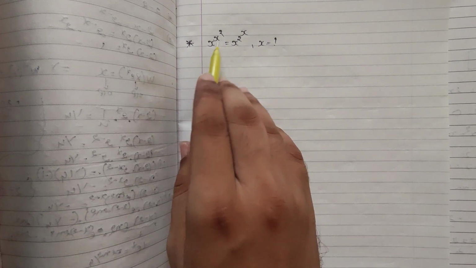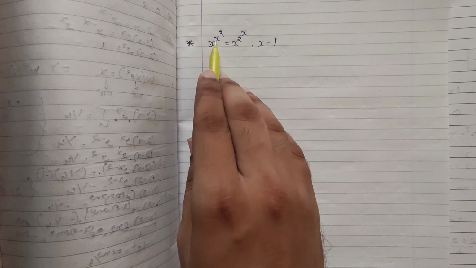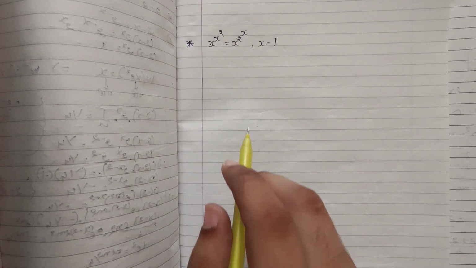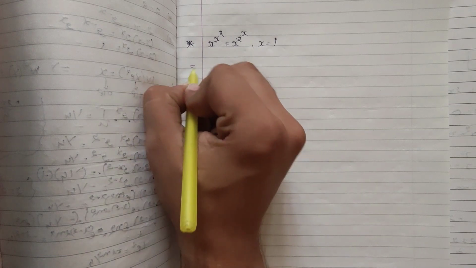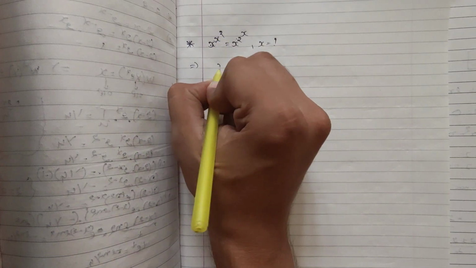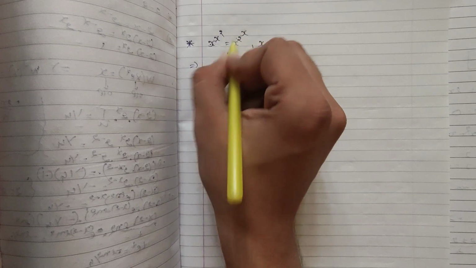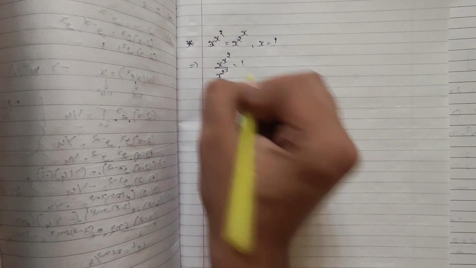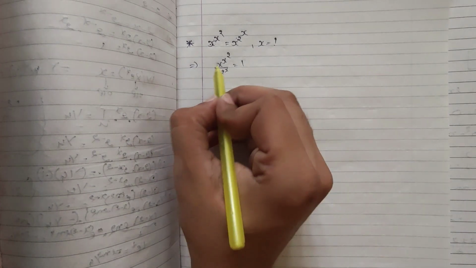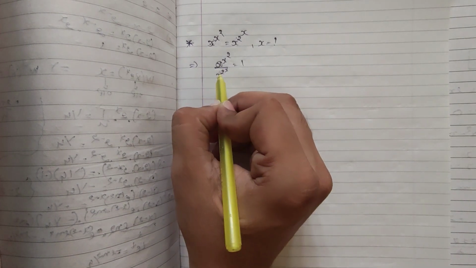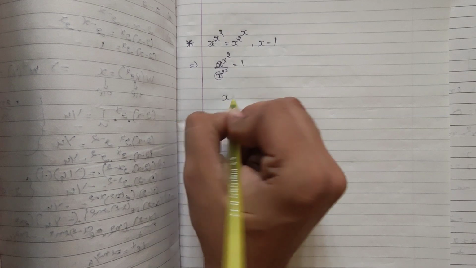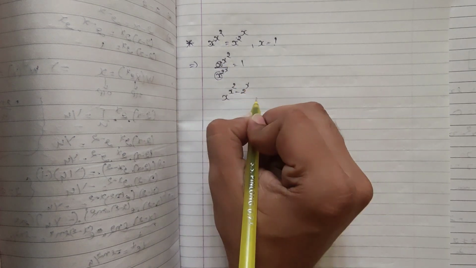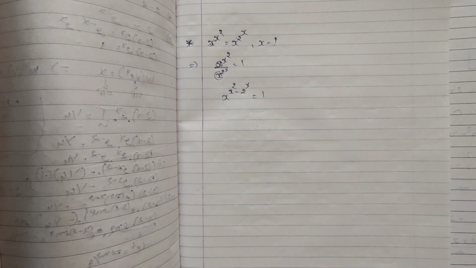See, here I have two powers, which means x raised to x raised to 2, and here I have x raised to 2 raised to x, right? So, if I write x raised to x raised to 2 as it is, and bring this whole term into the denominator, x square raised to x, which is equal to 1. And in numerator and denominator, I have the same base. Agree? So, I can write x raised to x square minus 2 raised to x, which is equal to 1.